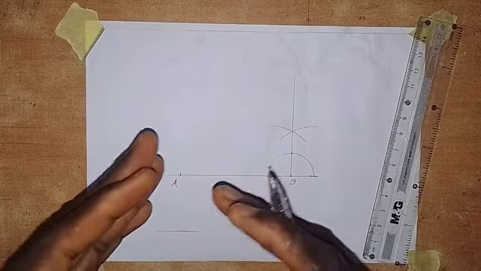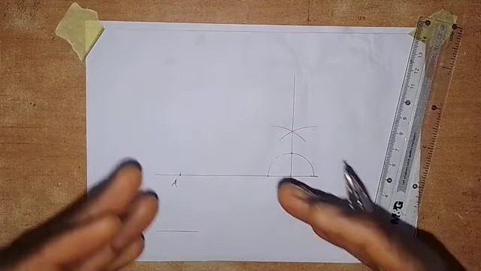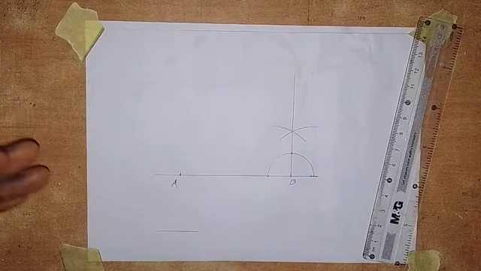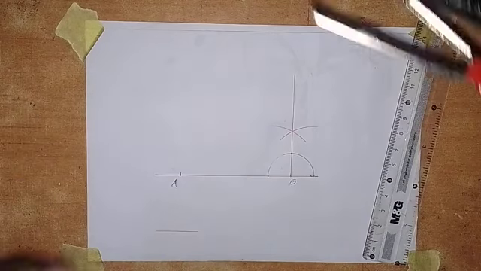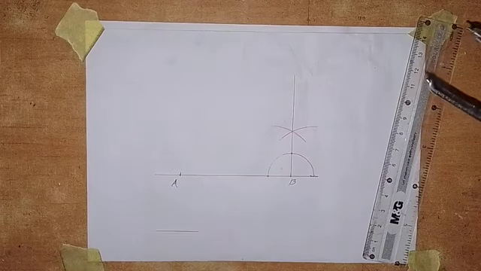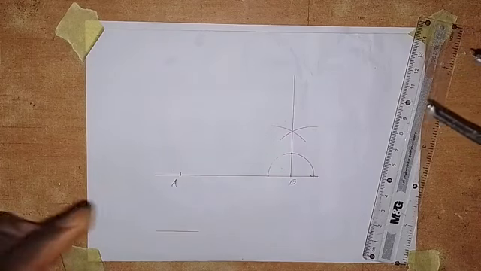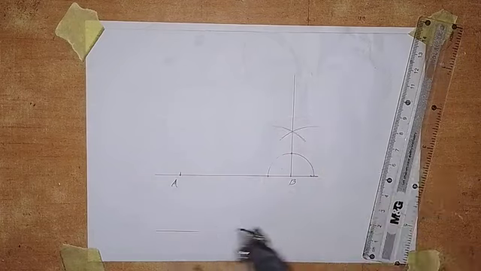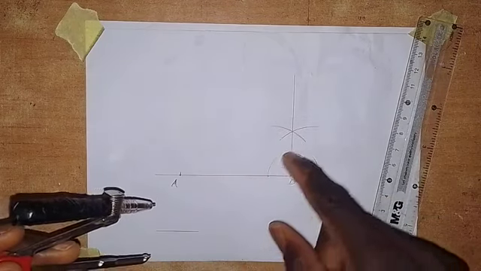So we are going to divide it into 2 equal parts. If we divide 90 by 2, that will give us 45, which is the angle of 45 degrees that we are given to construct at point B. So what we have to do is bisect this angle.